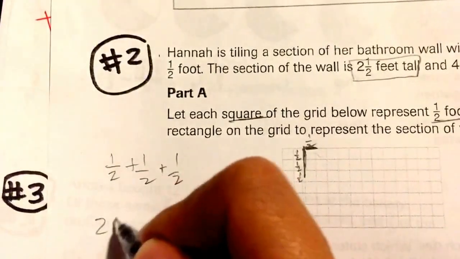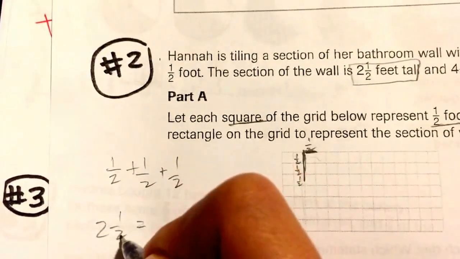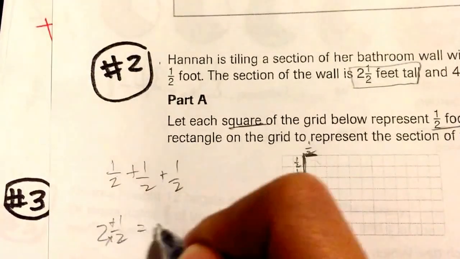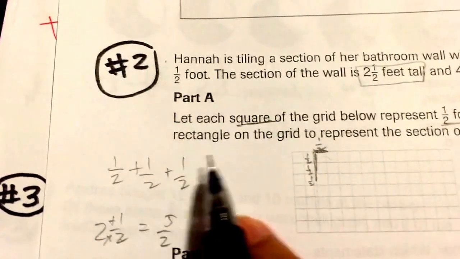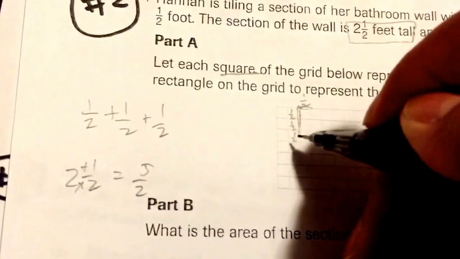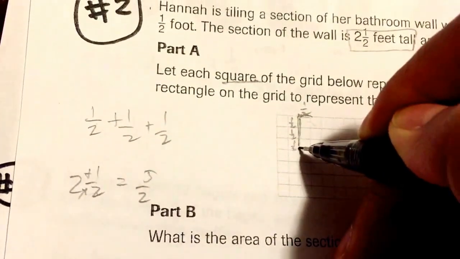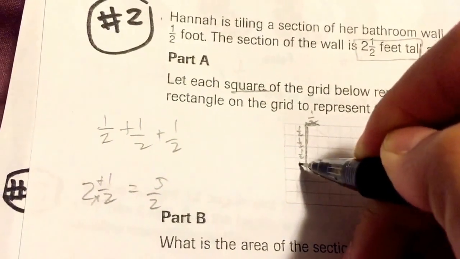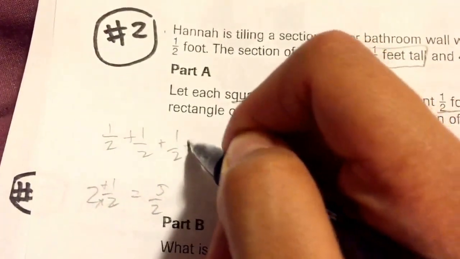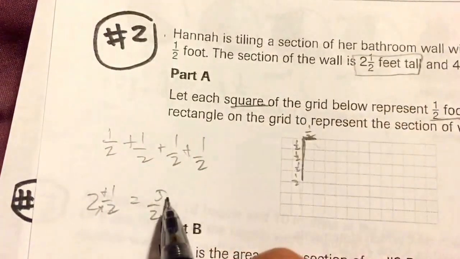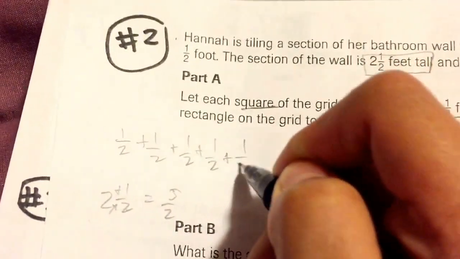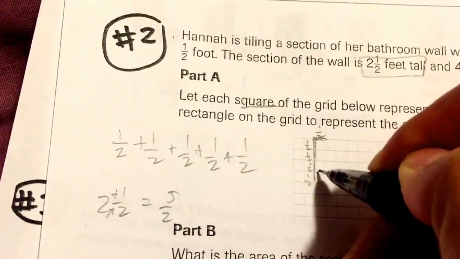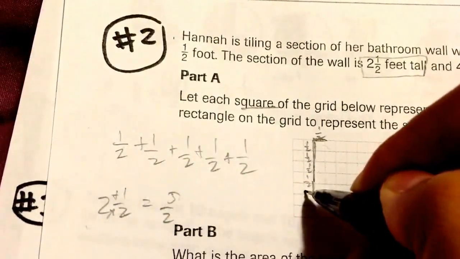If we convert 2.5 into an improper fraction, 2 times 2 is 4, plus 1, we're looking for 5 over 2. So far we only have 3 over 2. 1, 2, 3. We're going to go a 4th time. And now we have 2 whole. It's not yet 2.5. Once we add one more, 1, 2, 3, 4, we're all set.